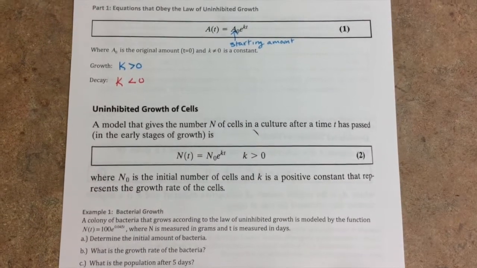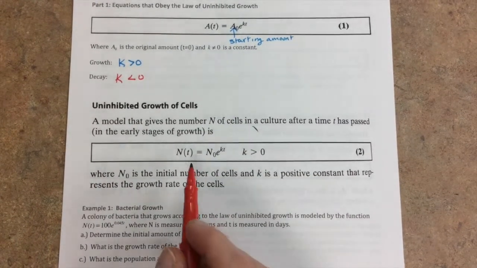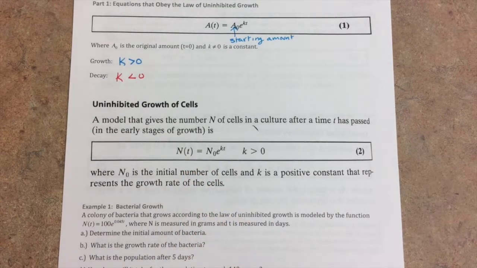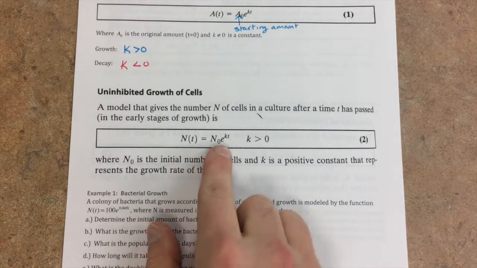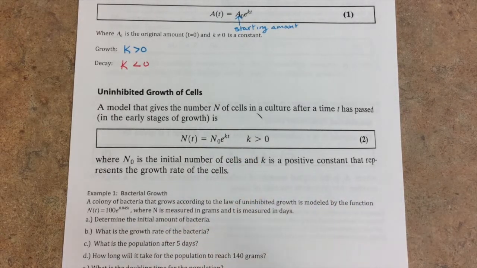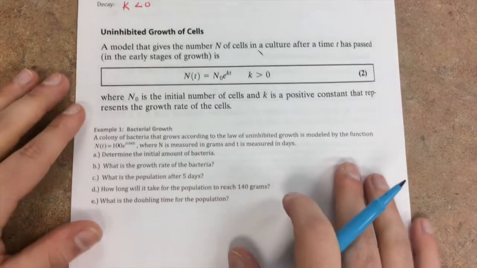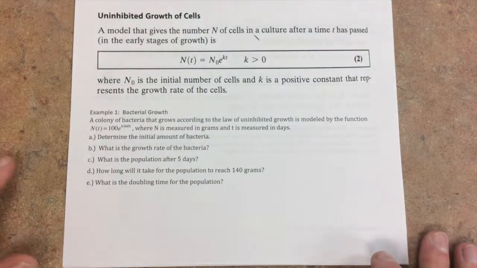So you can see uninhibited growth we have, and don't yell at me, the book changes the variable when it's talking about these different things. So N of t equals N sub 0 e to the kt, where k is positive. If the growth coefficient is positive, then it's getting bigger. If it's negative, then it's shrinking. So let's just look at an example and see if we can understand this.